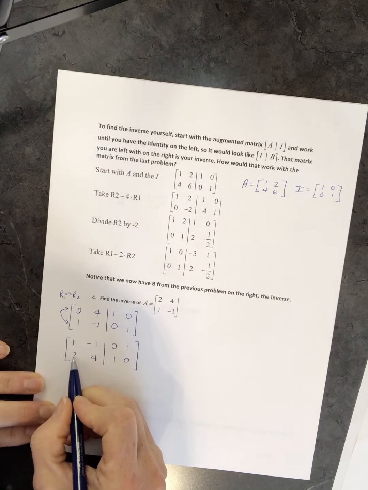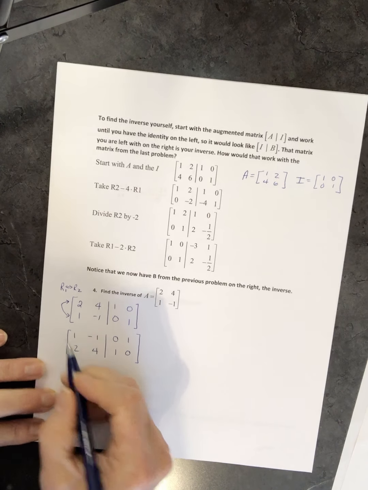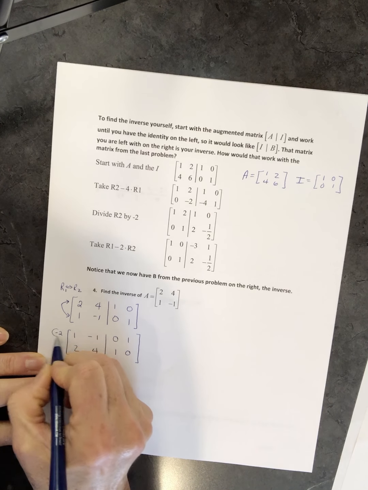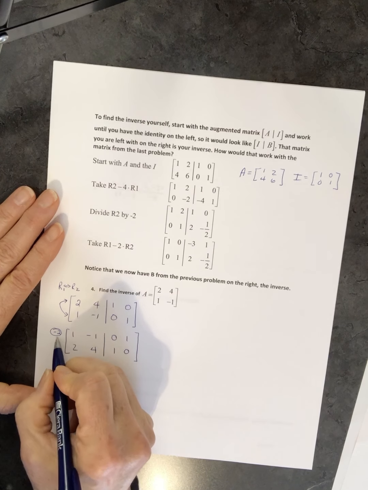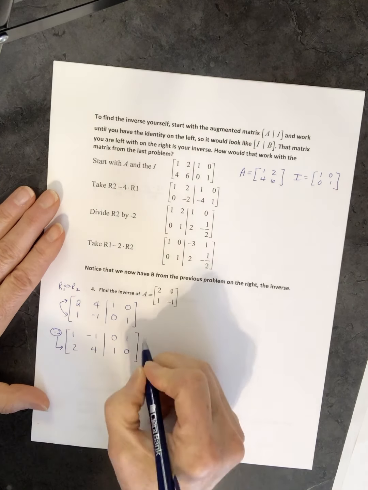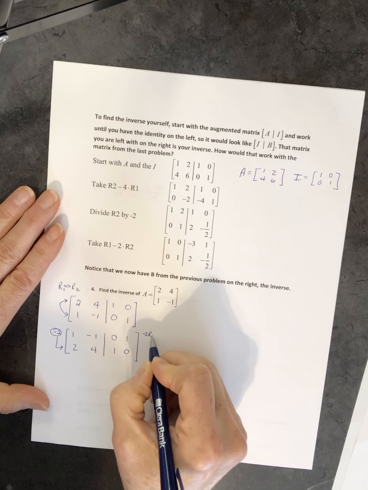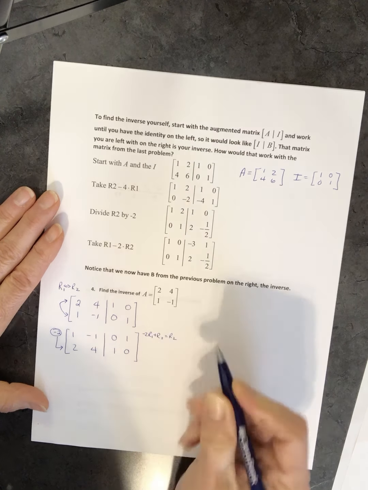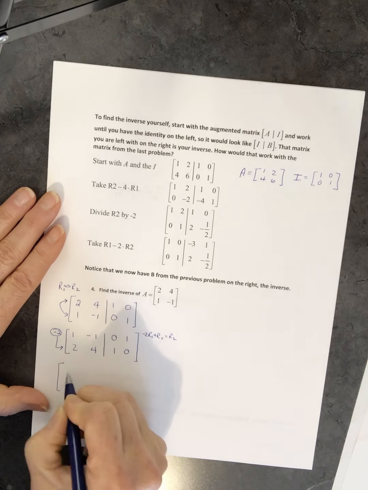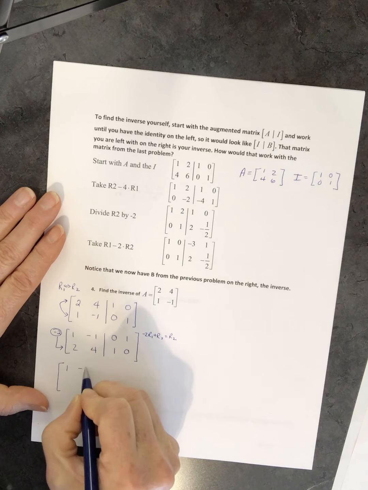So now I've got to force this 2 to be a 0, so I'll use the additive inverse of 2, which is -2, and I will multiply that to row 1. I'm going to add it to row 2, and that will give me my new row 2. So row 1 will not change.